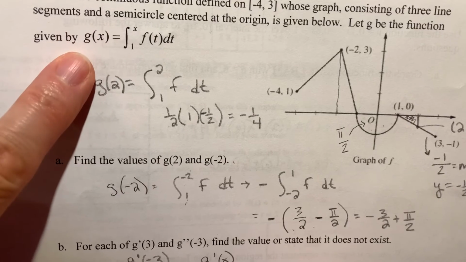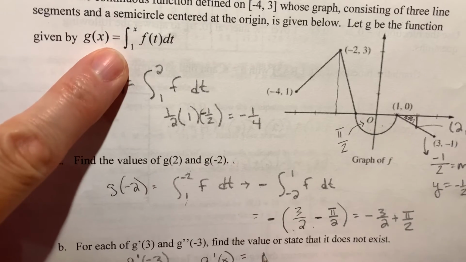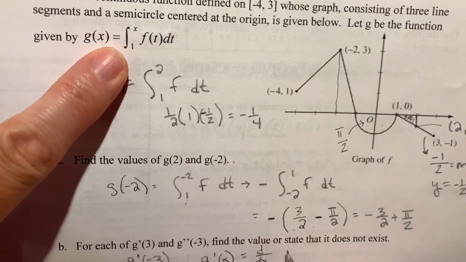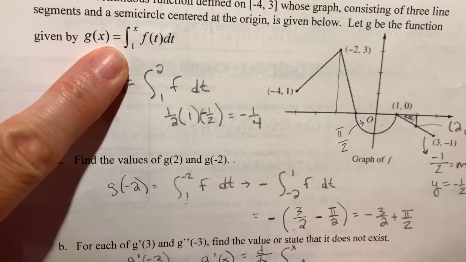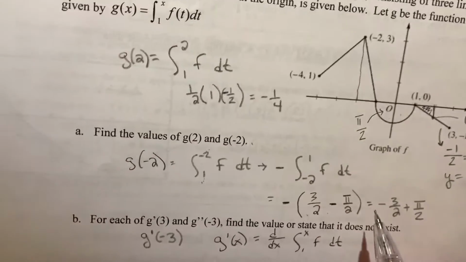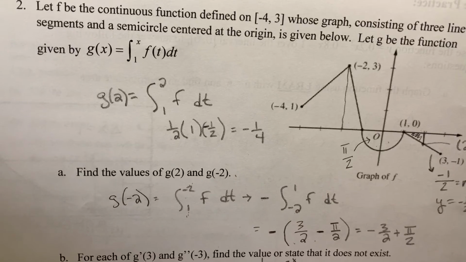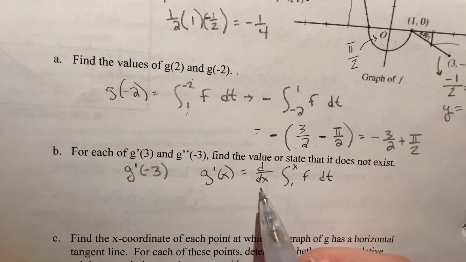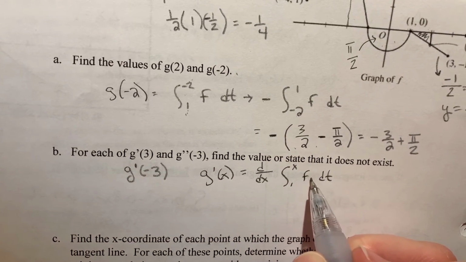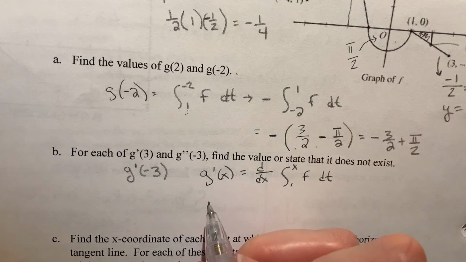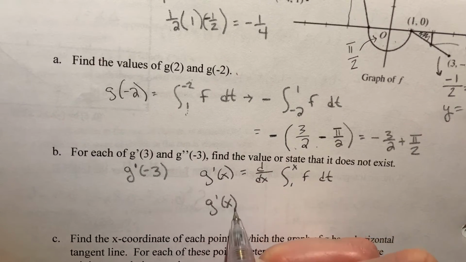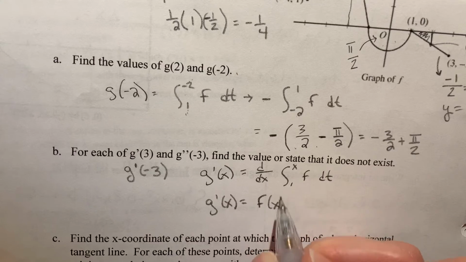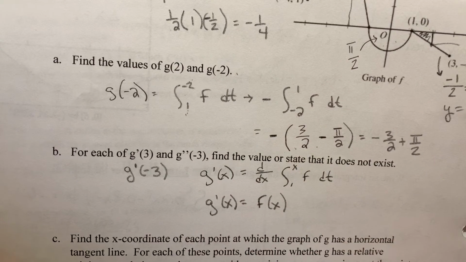If I take the derivative of the left side, if I take the derivative of the right side, I'm taking the derivative of my integral, or I'm taking the derivative of the antiderivative. So remember, when you take the derivative of the antiderivative, you just get the function out. So g prime of x is just f of x, your function.